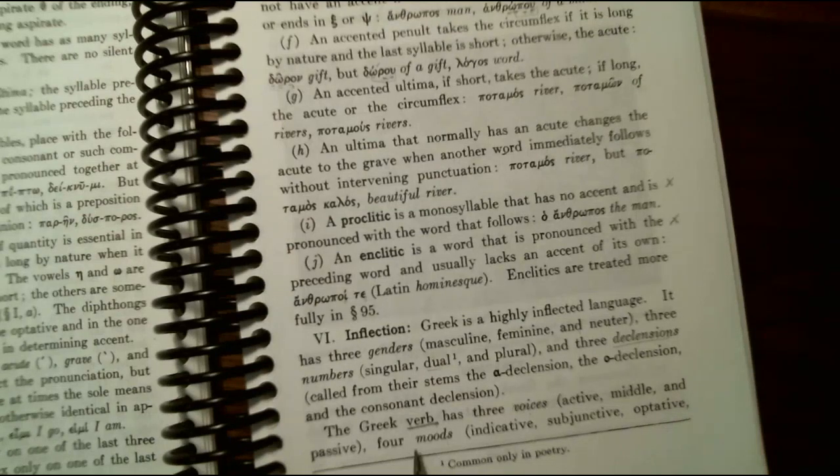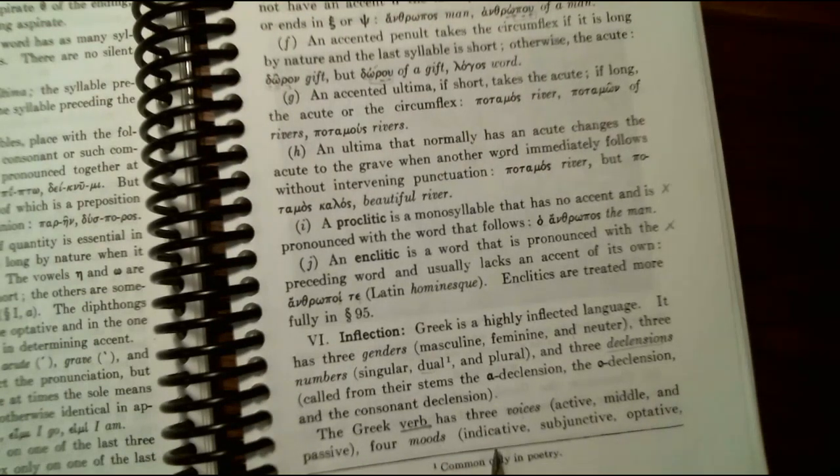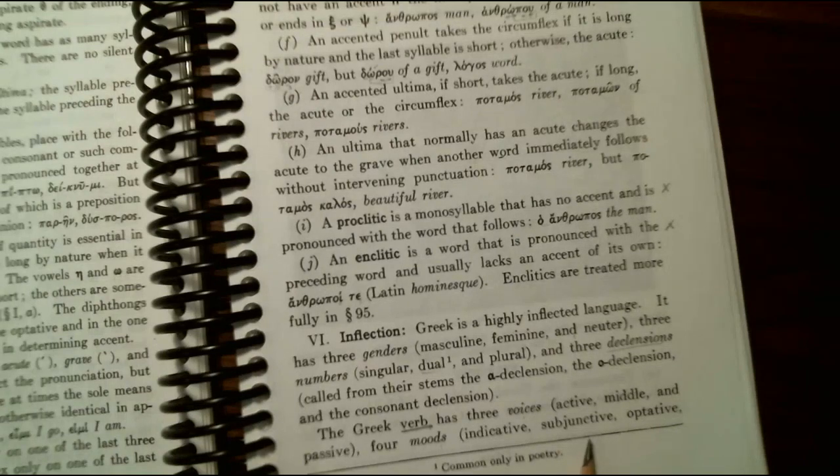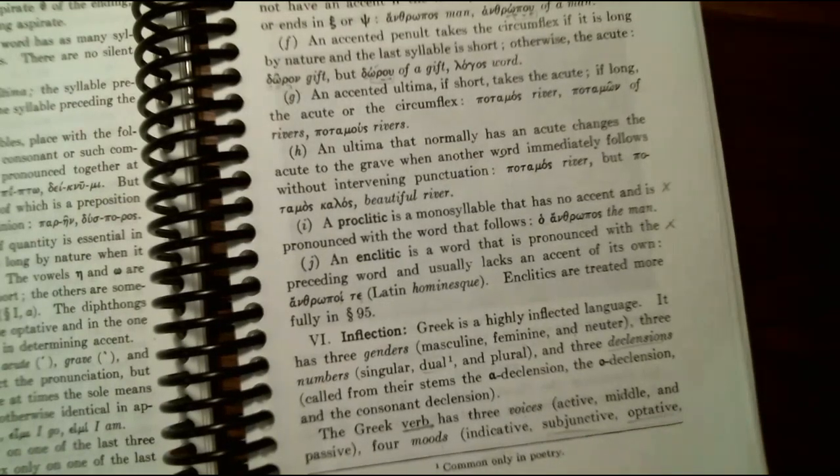And then you have 4 moods or modes. Mood comes from modes, right? You have indicative, which just shows that something is happening, right? Subjunctive, which has the feeling of something that ought to be done in the future. We'll cover that more when we get to it. Optative, again, something that could, would, might be done in the future. We don't talk about this a lot.